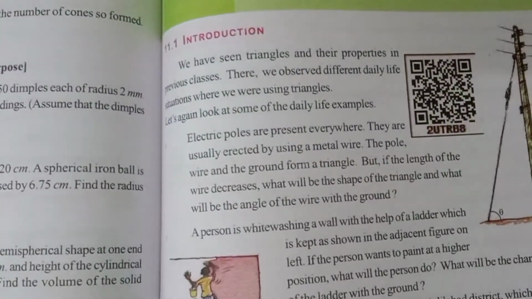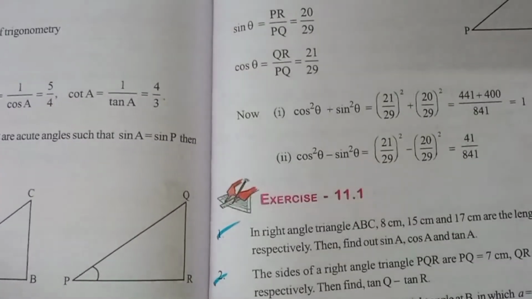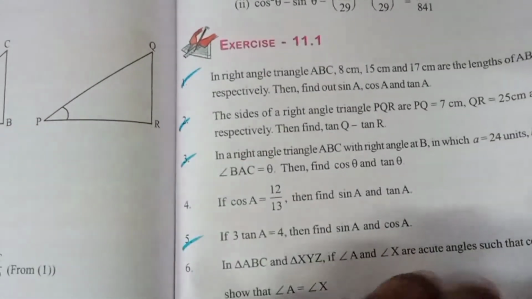Next we will go to trigonometry. Trigonometry first exercise. Example 2 is there. Example 2 is very, very important. Next, exercise 11.1: 1, 2, 3, 5.